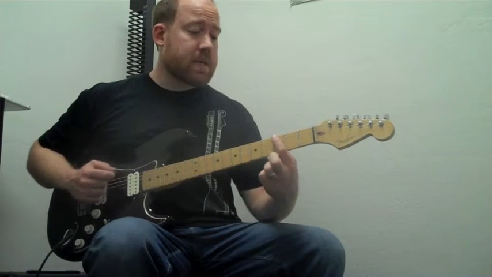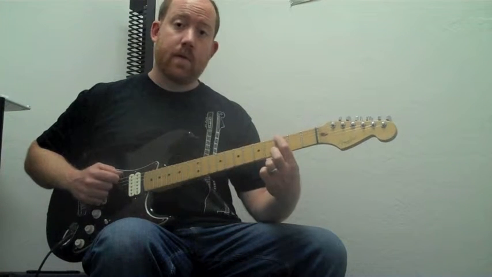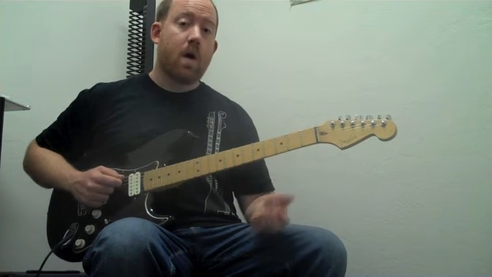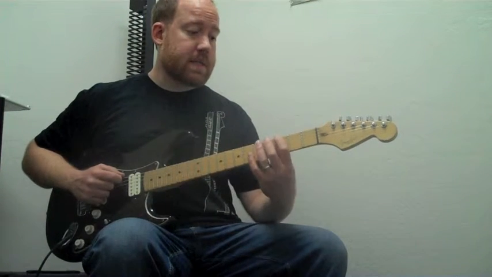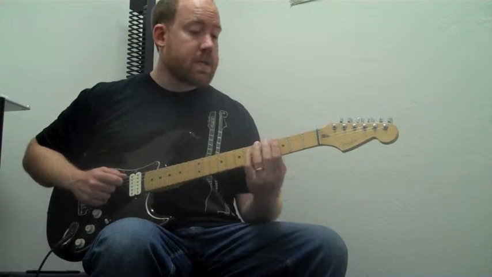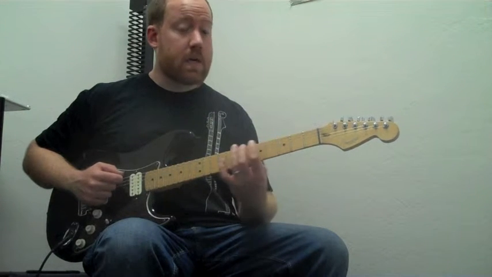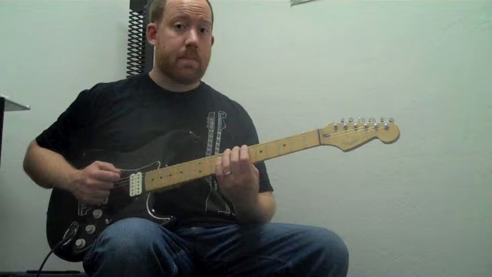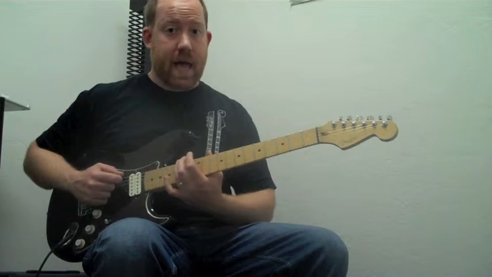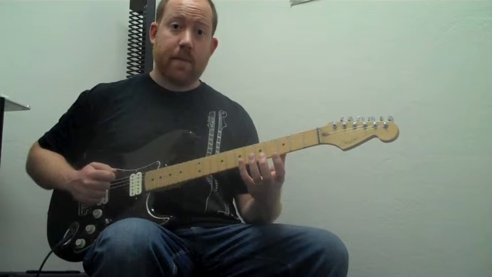A half step on the guitar is just one fret. Just like that. If I go from 3rd fret to 4th fret, or 1st fret to 2nd fret. A whole step is 2 frets. So you go from 3rd fret to 5th fret, for example. So the major scale, we're going to go up a whole step, which is 2 frets, then another whole step, then a half step, 1 fret, then another whole step, another whole step, another whole step, and a half step. And when we do that, we create the major scale.